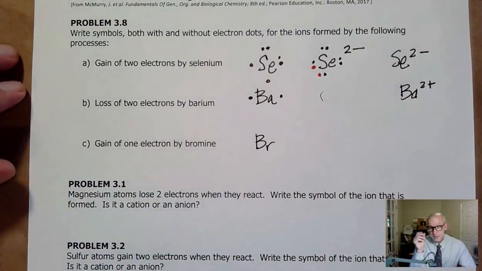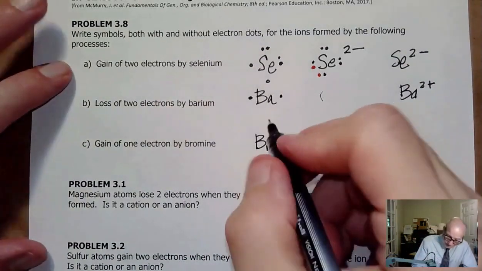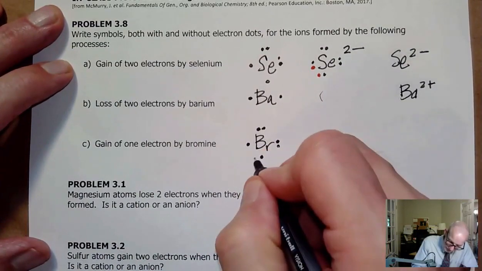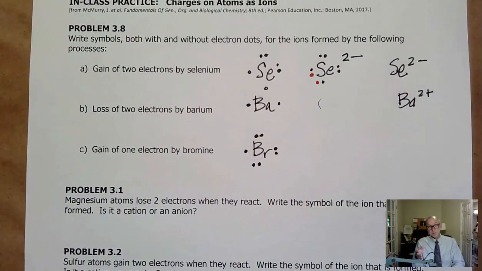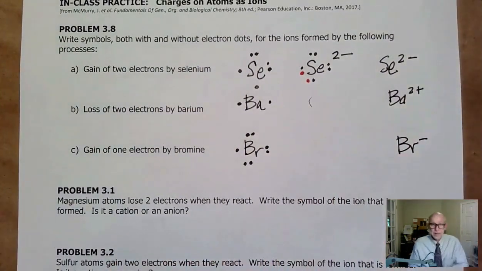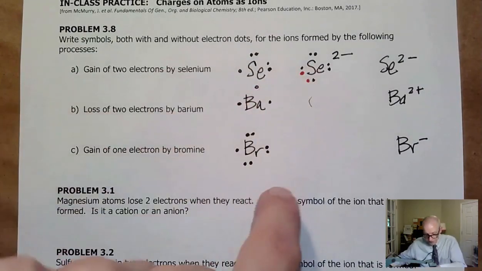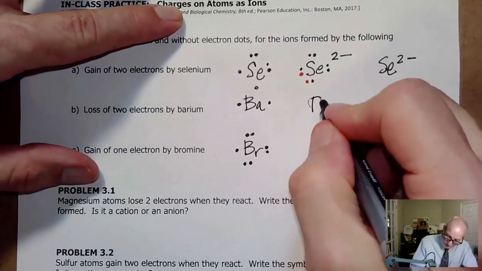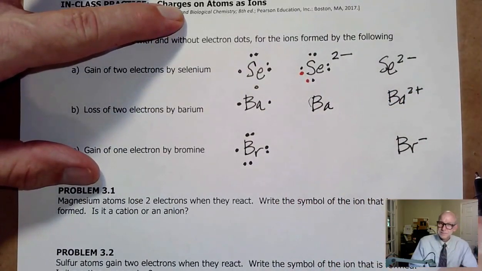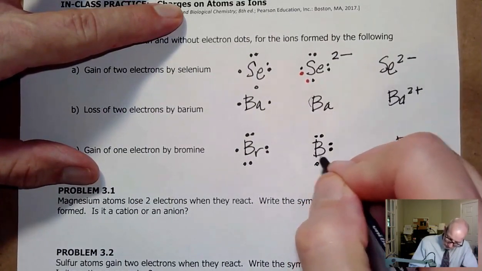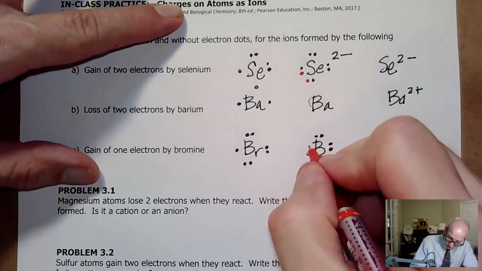Bromine is in 17 or 7A. We know it's got 7 valence electrons. 1, 2, 3, 4, 5, 6, 7. Bromine's in the same column as fluorine. Fluorine was -1. We're going to guess bromine is going to be -1. Go ahead and finish up those two. Pause the video. Everybody agreed? You go, oh, this looks a little bit funny. Those electrons are gone. Bromine, that's what it had. And we said, oh, it's going to become a -1.